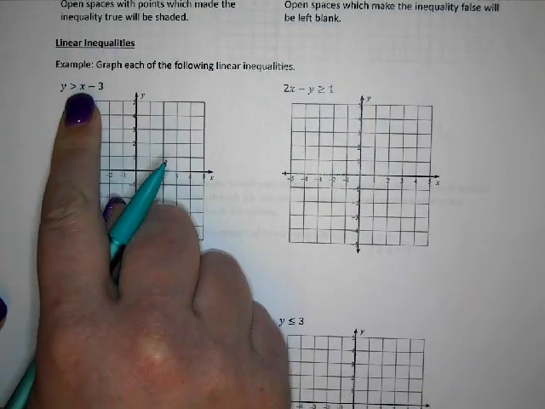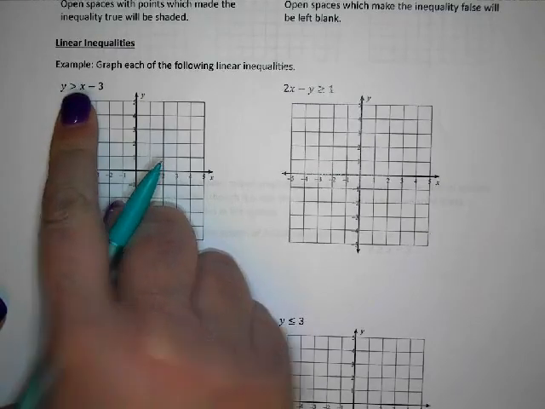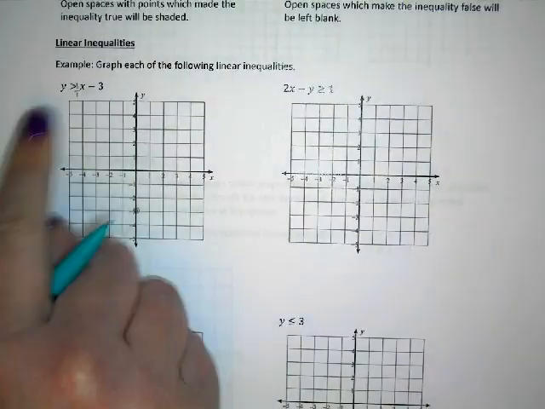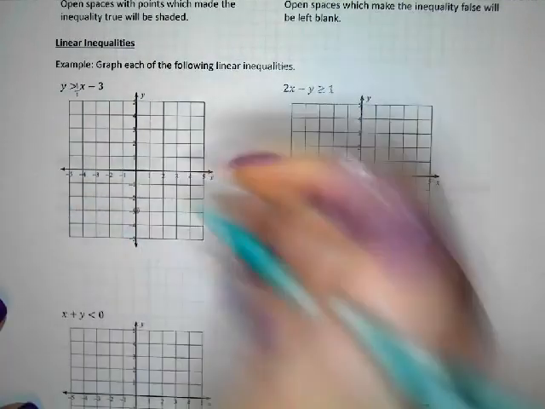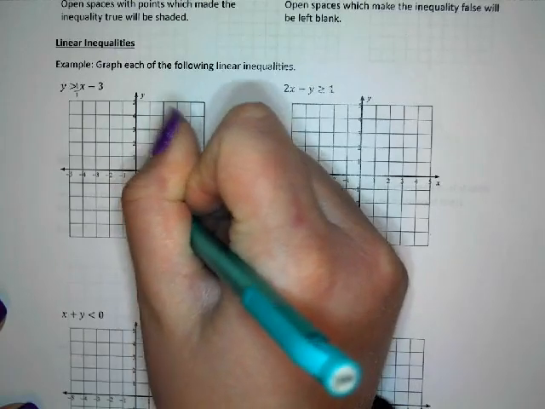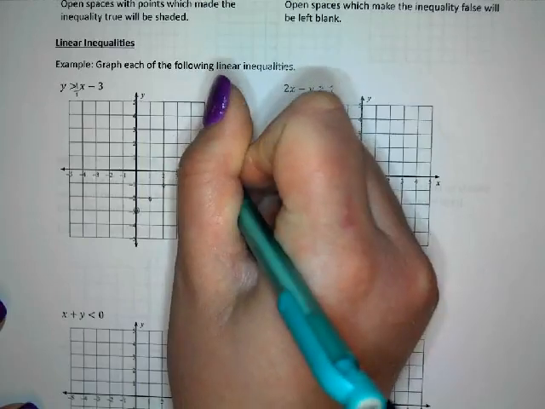And then the x has a coefficient of 1, it's just not written. So it has a coefficient of 1, and if we write that as a fraction, so that we can see the rise over run, that would be 1 over 1. So from this y-intercept, I'm going to go up 1, right 1, up 1, right 1, up 1, right 1, up 1, right 1.